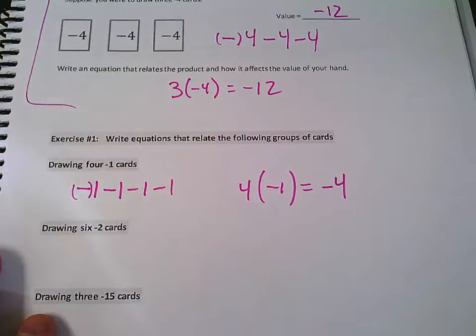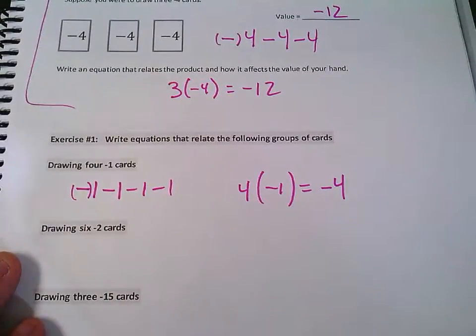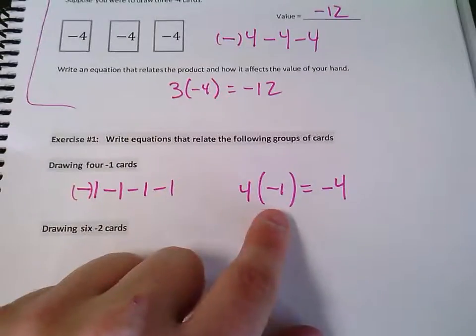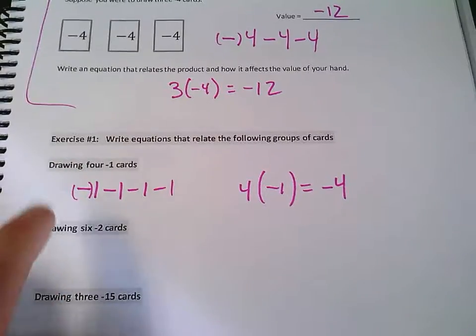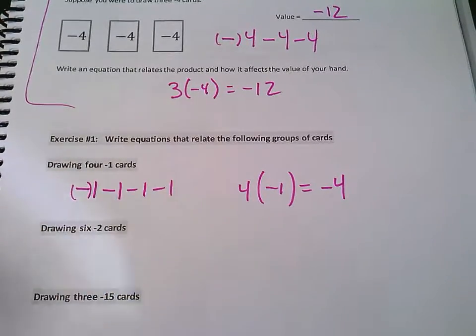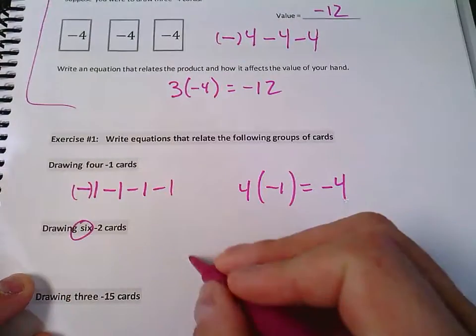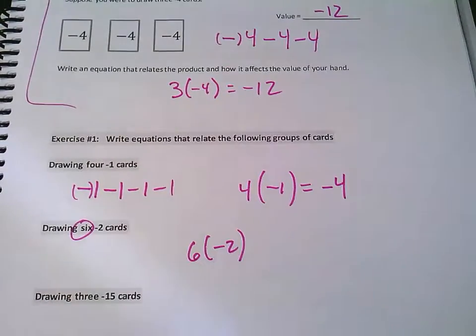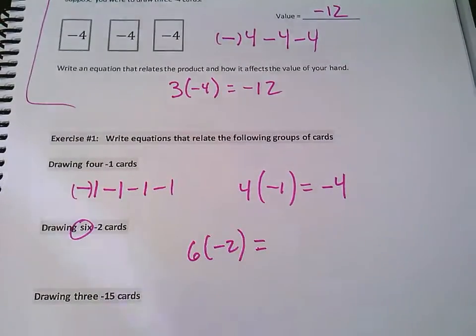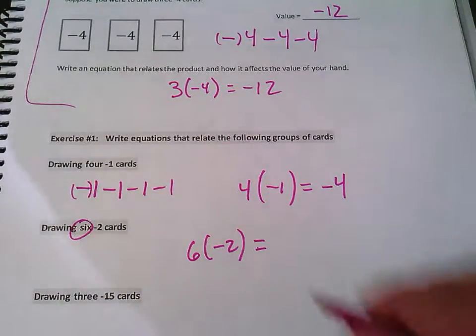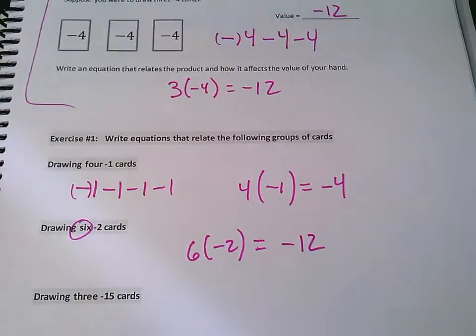Okay? Drawing 6 -2 cards. Now this is why sometimes it's more appropriate to write it as multiplication, because do you want to write -2 out 6 times? Probably not. So we're going to write this as drawing 6 would be 6 -2 cards. The value of 6 -2 cards would be -12.